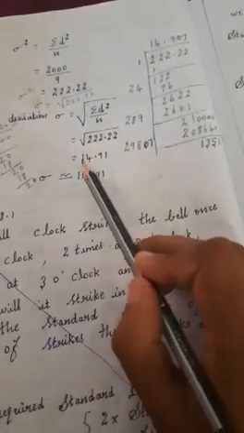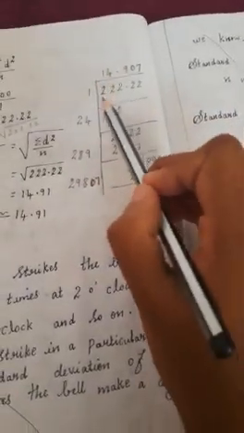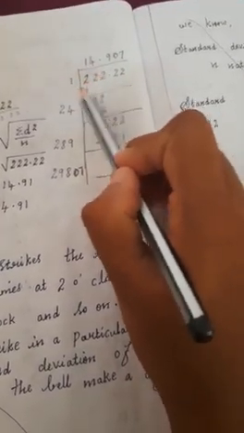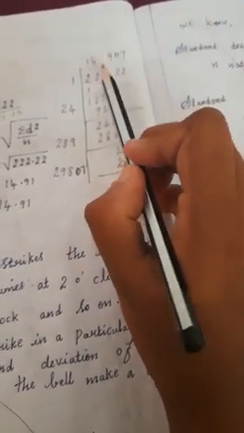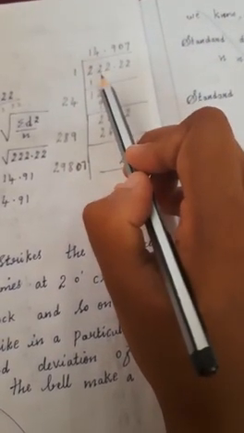So can you find the square root of this value? Now here, 222.22: before the point, if there is 1 digit, that 1 digit you need to consider. If there are 2 digits, the 2 digits together only we need to consider.